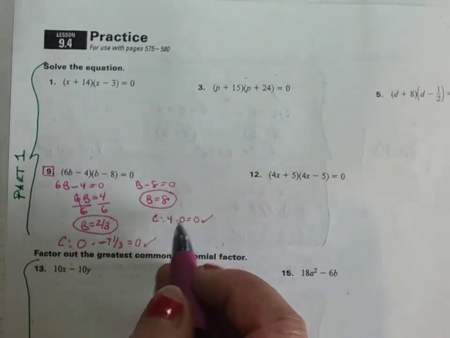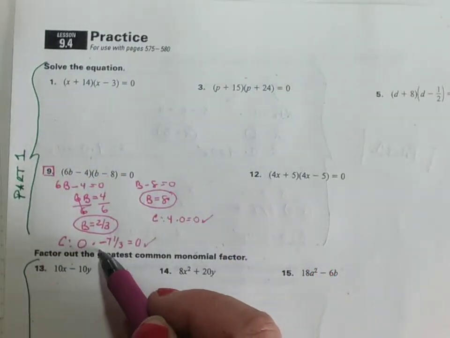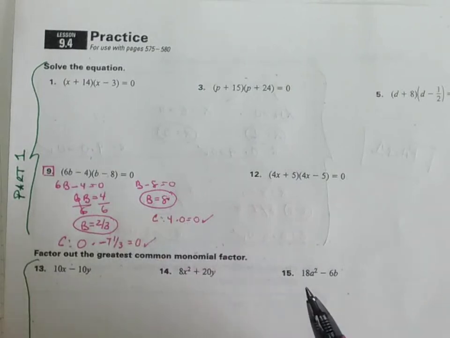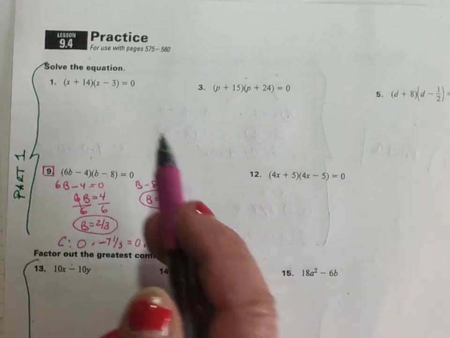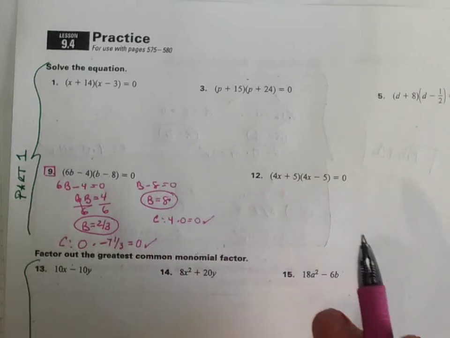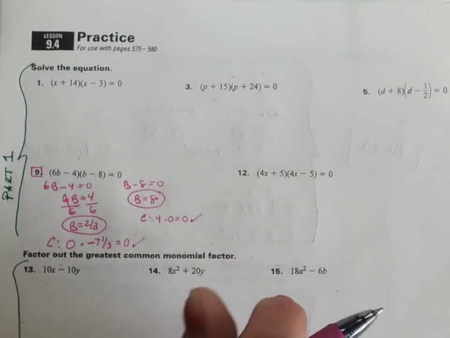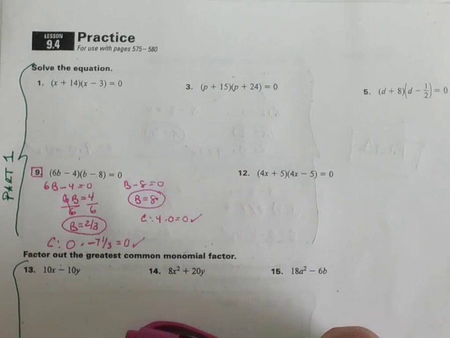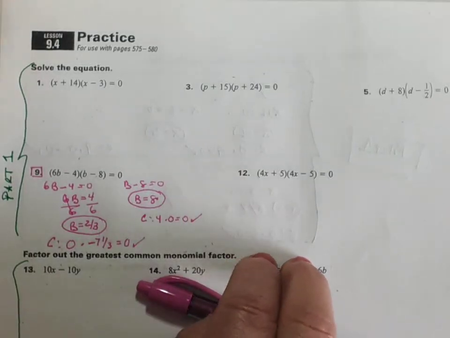So when you're doing these problems, I'm not going to require that you show these checks. On your homework tonight, I do want you to show these checks. But here I want you to practice setting each factor equal to 0, solving it, and then going to my website and checking these answers. And when you're done with that, come back and watch the second part of this video.